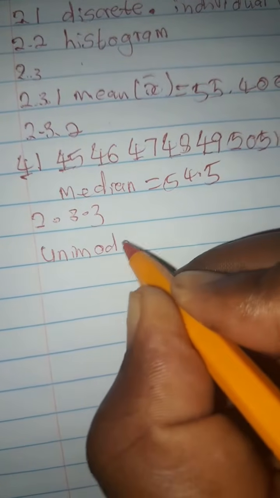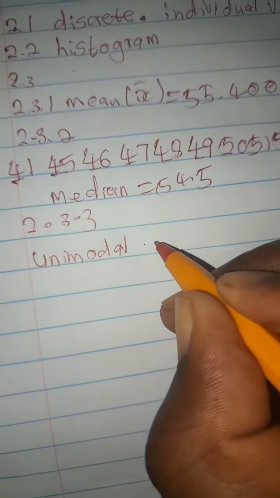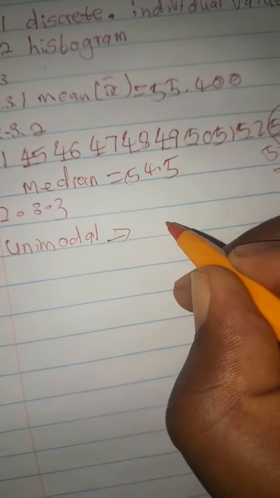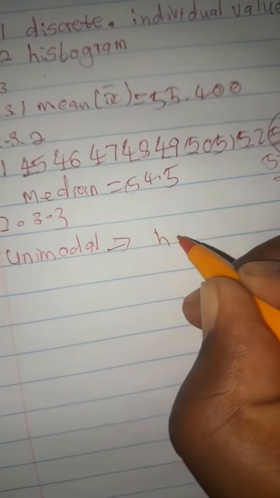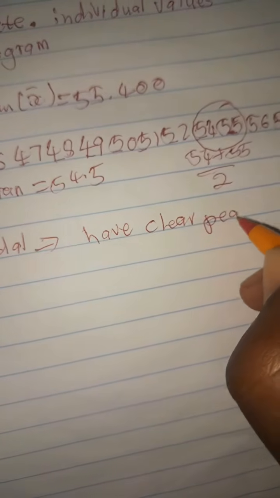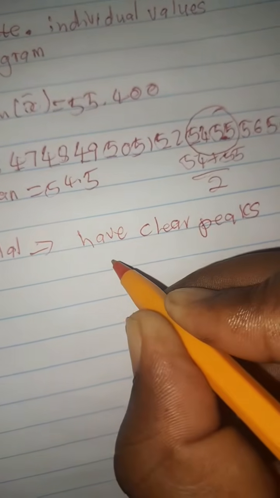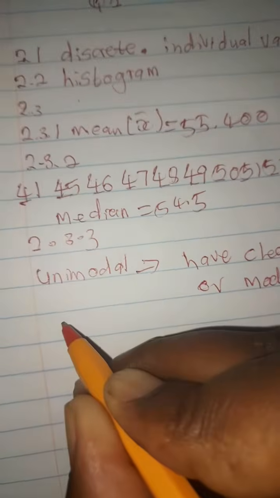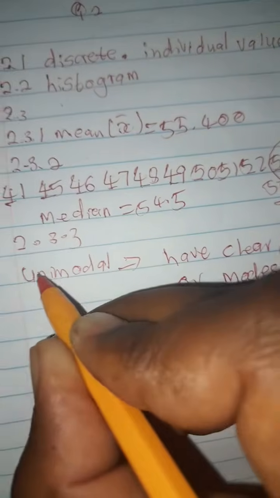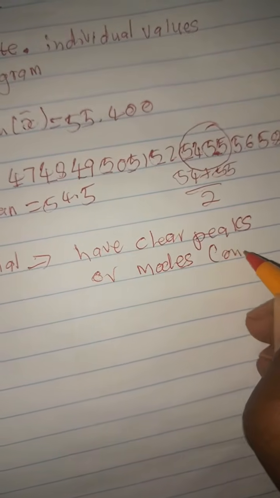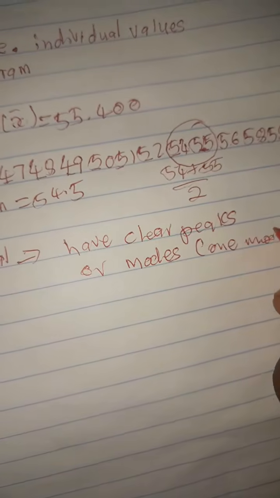The difference between unimodal is that they have clear peaks or modes. That's how it is, uni. Uni means one, so there can be one mode.